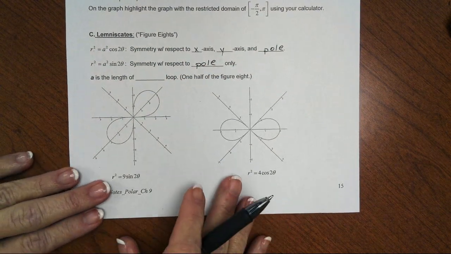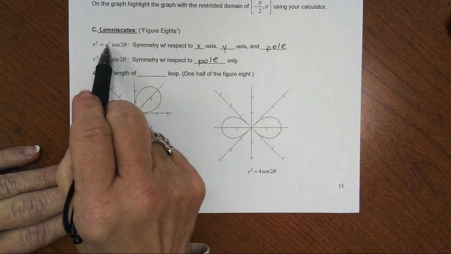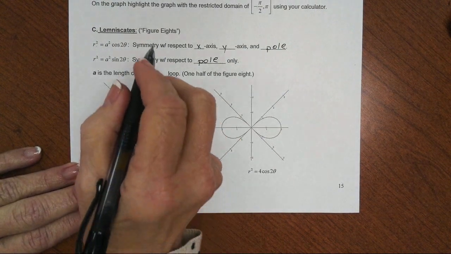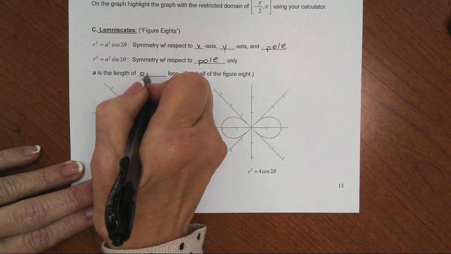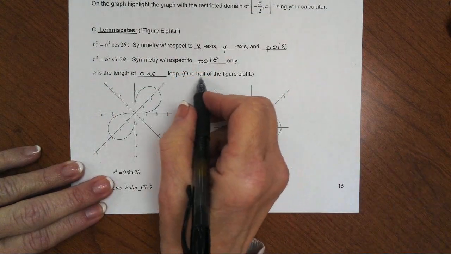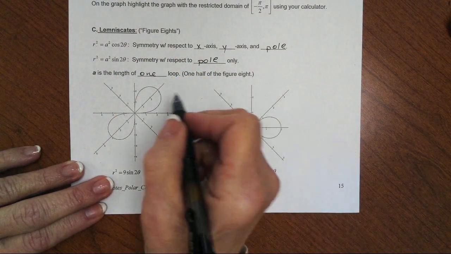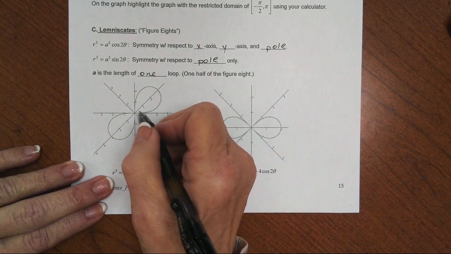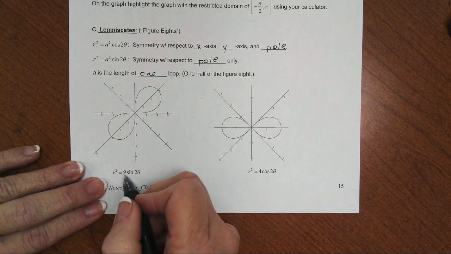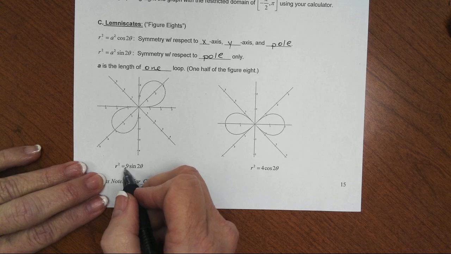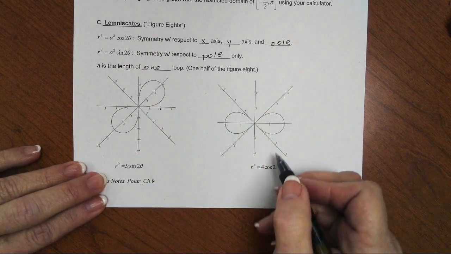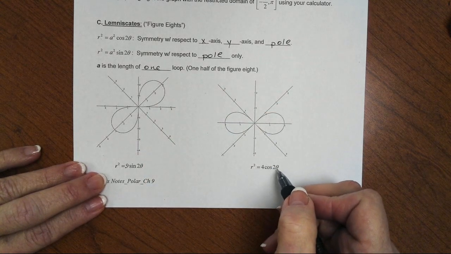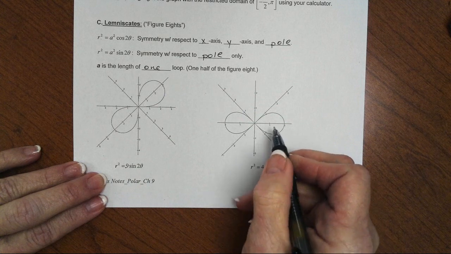So a is the length of one loop, and that's of course the square root of this number. A is the length of one loop, which is half of the figure 8. So this is one loop. So the square root of 9 is 3. Here it's the same, the square root of 4 is 2.